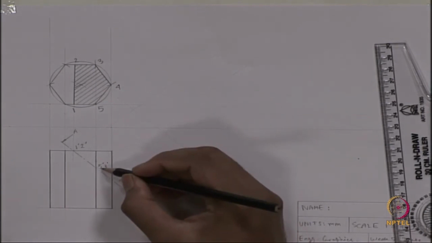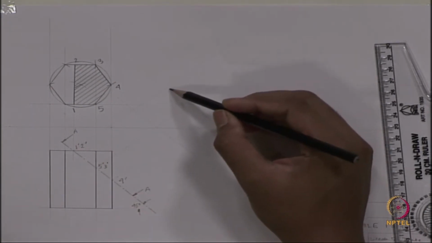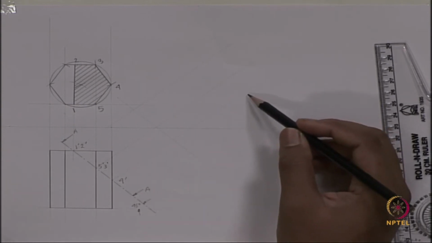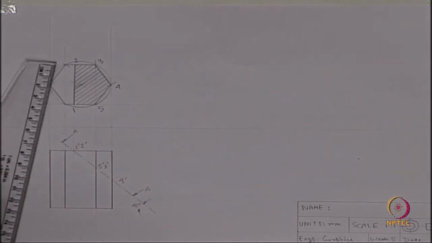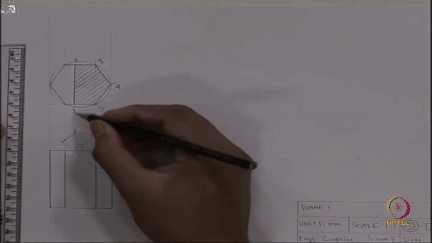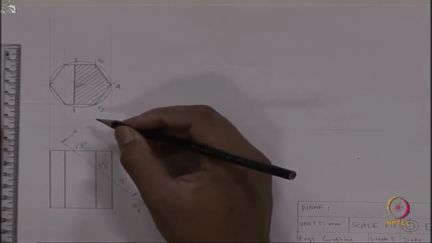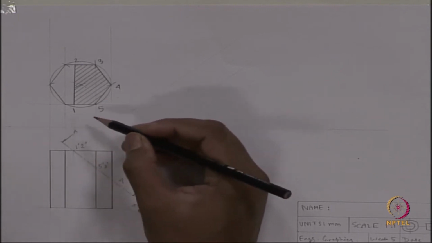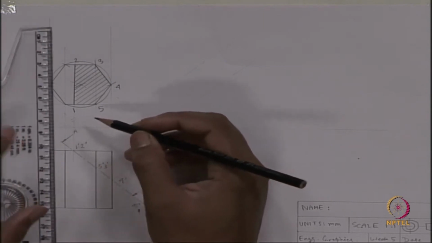So, like point 5 and 3 will be situated on this line, point 1 and 2 will be situated on this line and point 4 will be situated on this line, but dimension wise we have to rely on top view. So, for point 1, this is the reference line. What is the distance from reference line to point 1 in case of top view? This is the distance. I am just marking here, but you should not mark while making the drawing.